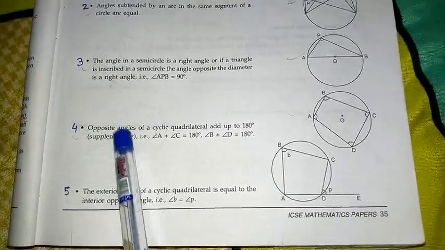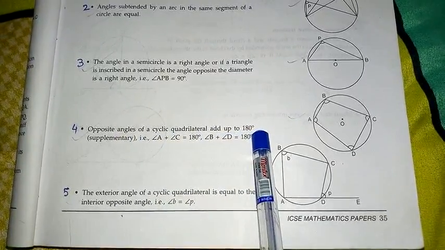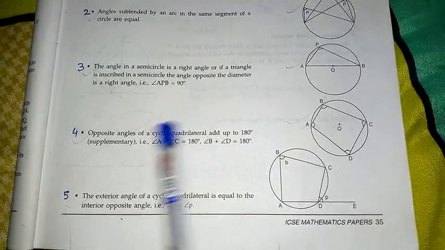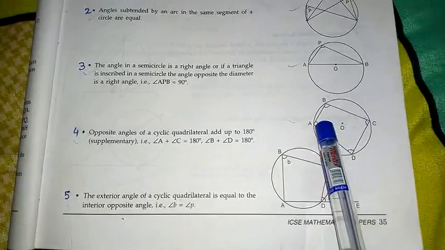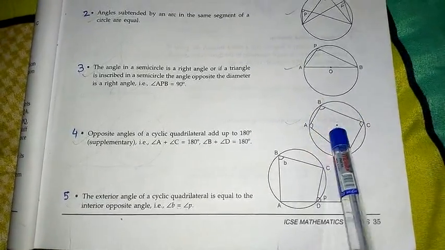Now number four: the opposite angles of a cyclic quadrilateral add up to 180 degrees. When two angles add up to 180 degrees, they are also called supplementary. Suppose this is a cyclic quadrilateral, with four sides, that is called a quadrilateral. But why cyclic?